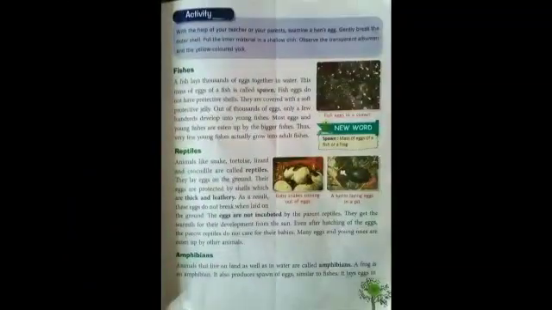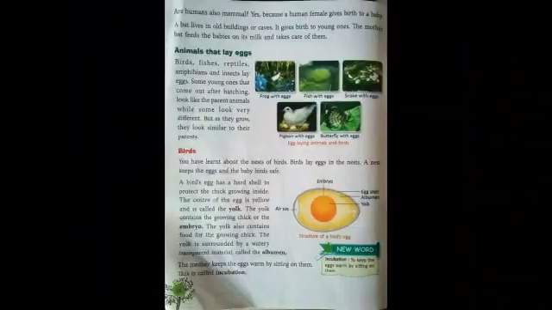So students, I hope you have understood this chapter and all the topics we have covered, right? Now we will do the checkpoint which is given in your book.